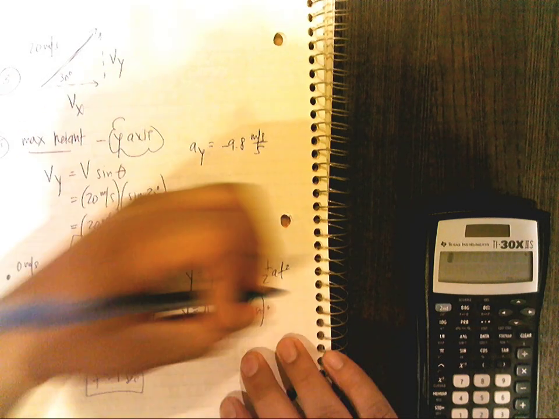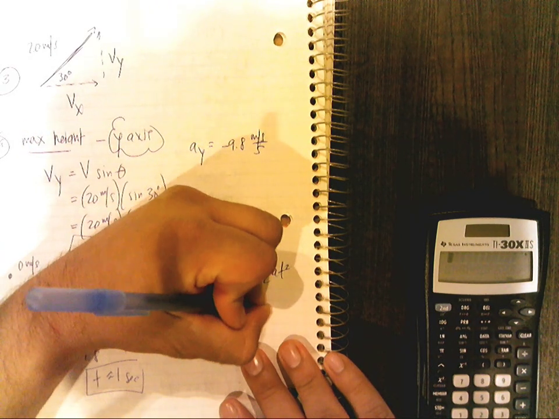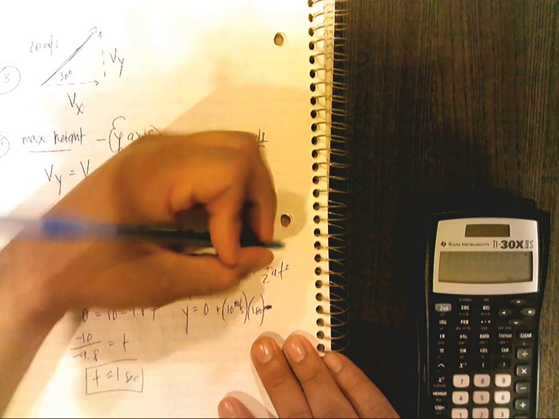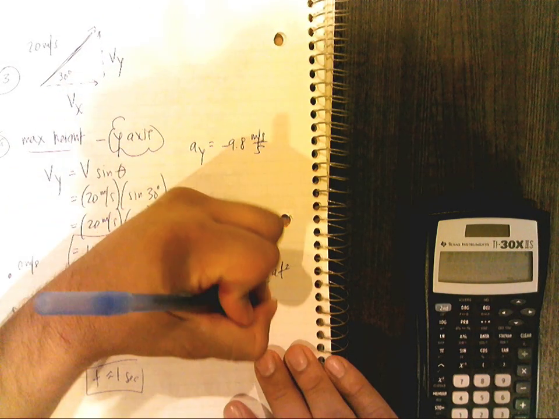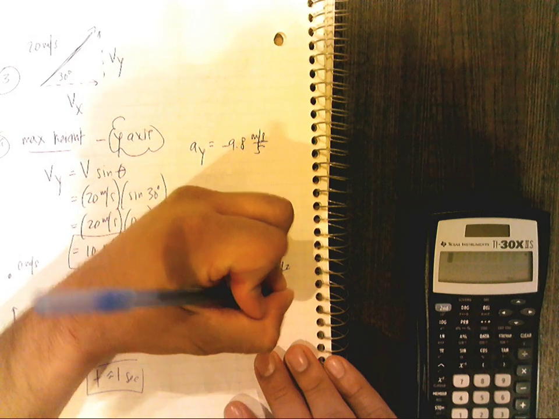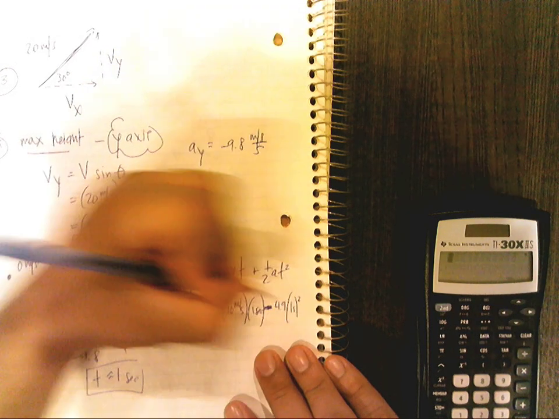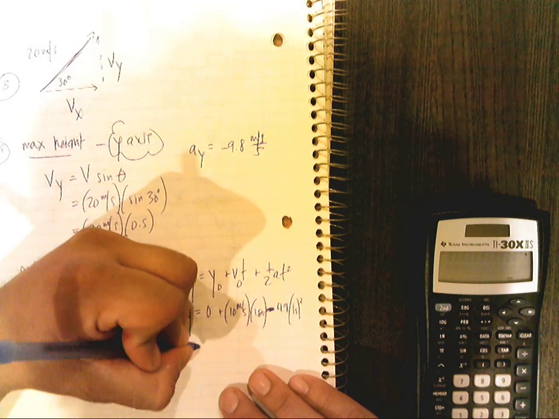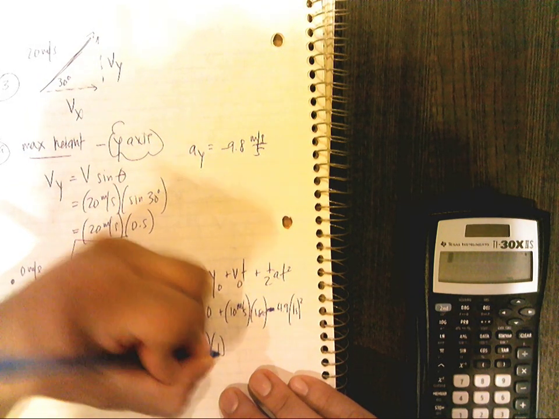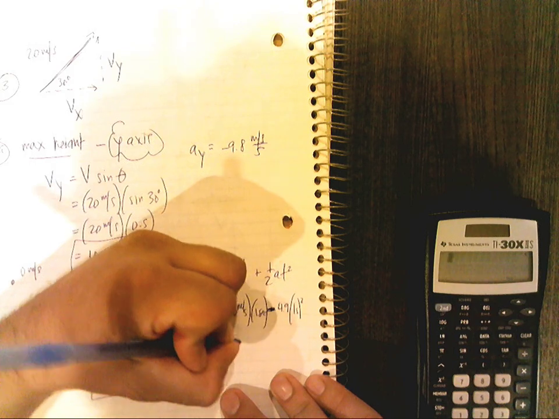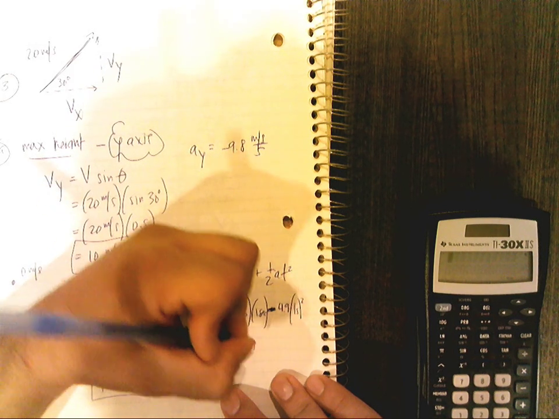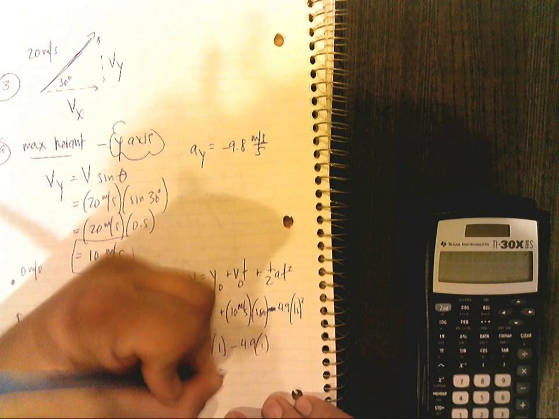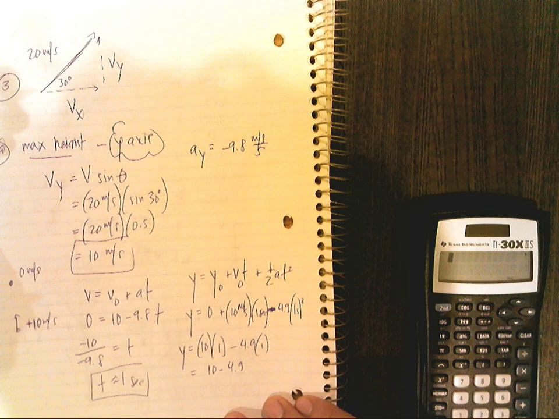Plus, I'm running out of room here, so I'm going to say that's a minus, since I know that a is a negative, and times a half. So this is 1/2 times 9.8, a minus 4.9 times that 1 second squared, but that's just going to be 1. So here's what my max height is going to be: 10 times 1 minus 4.9 times 1, since 1 squared is 1. And what's going to be? That's 10 minus 4.9.